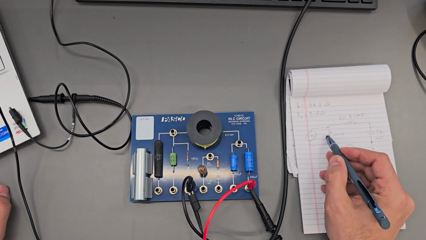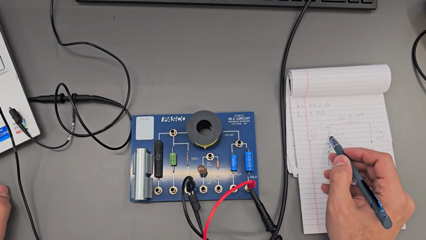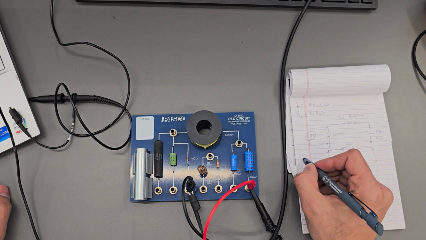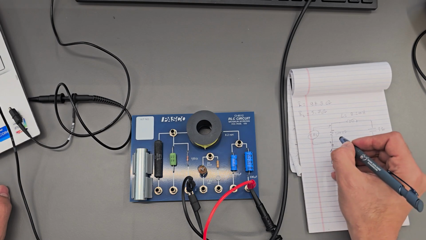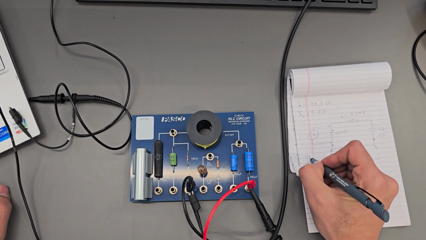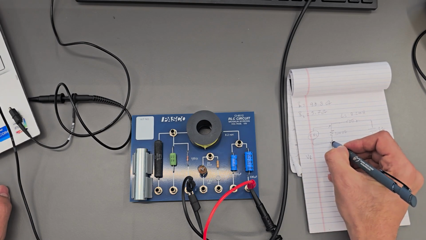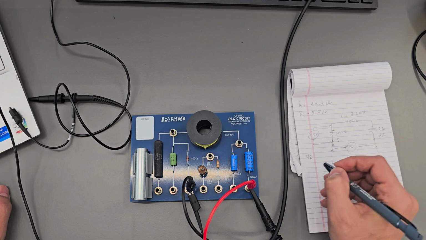and basically the voltage that we are measuring here is going to have the same angle as the current. Let's say this one has VR, and there's a current moving here, the current in the circuit.